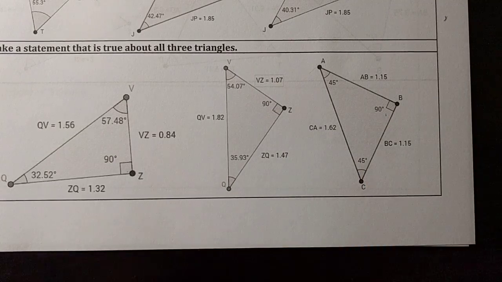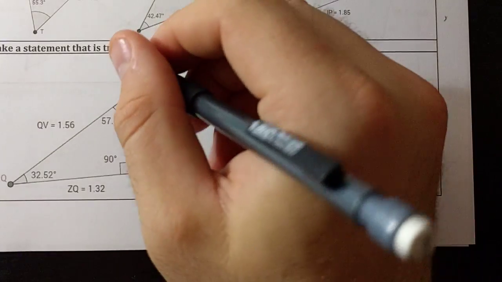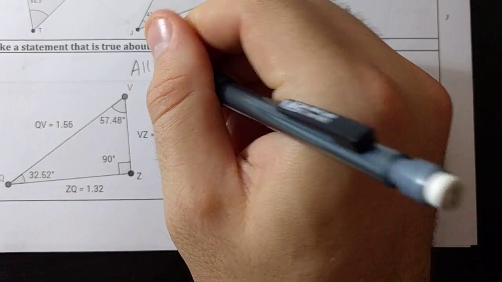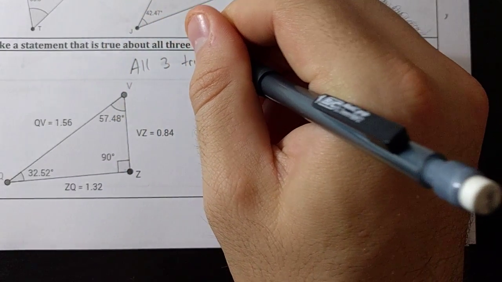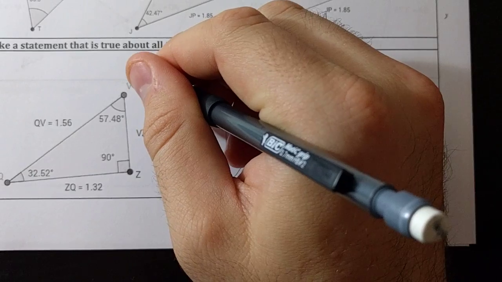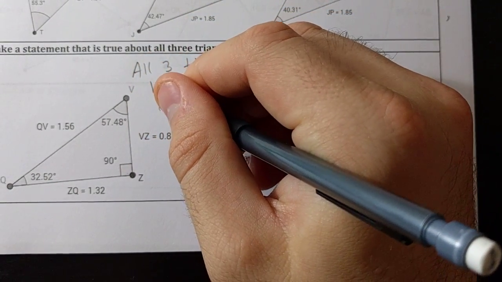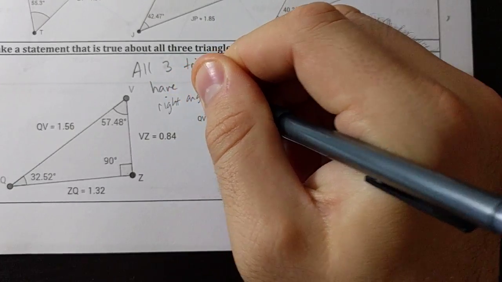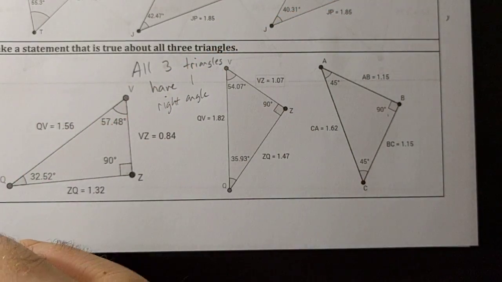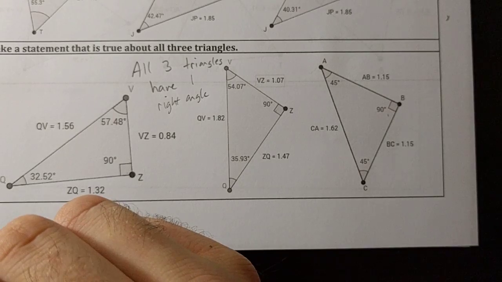So that is a statement that is true about all three. All three triangles have one right angle. Remember, a right angle is exactly 90 degrees.